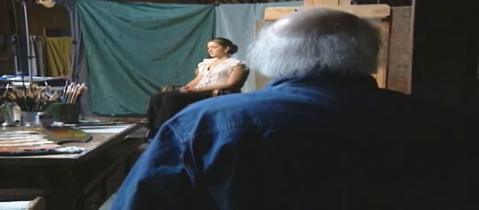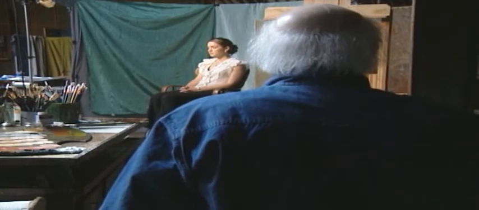From a distance, one can more easily see proportions, masses, and values. When you are close to the model, you can more easily see the color and the detail. Okay. I'm going to do the portrait about life size.